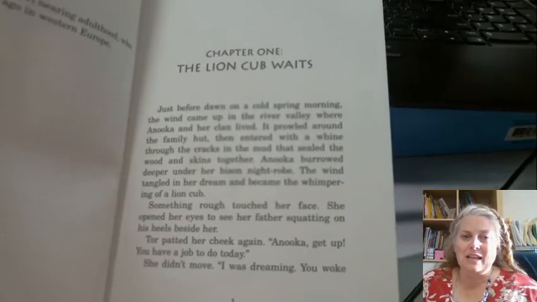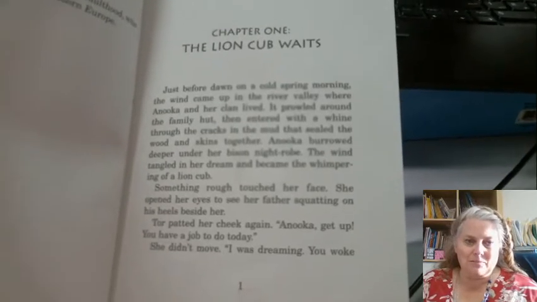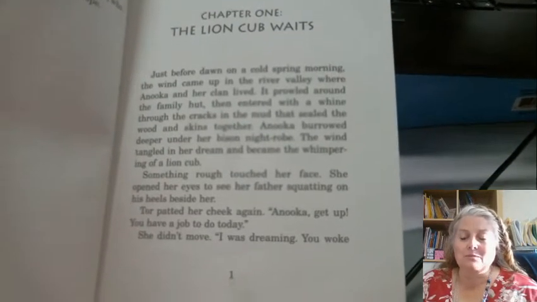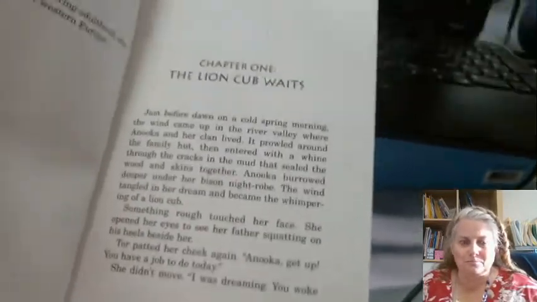Okay, chapter 1, The Lion Cub Waits. Just before dawn, try and follow along. Sometimes it's a little blurry, but we'll try and make it good for you.